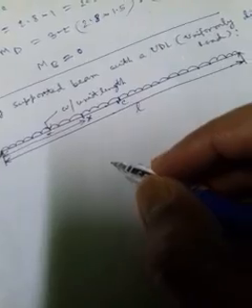As the UDL is acting throughout the length, the two support reactions at A and B balance the total UDL.